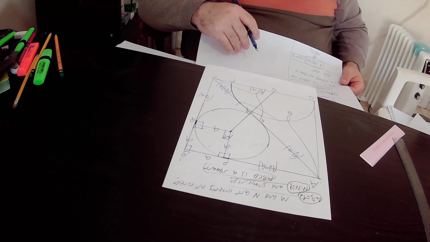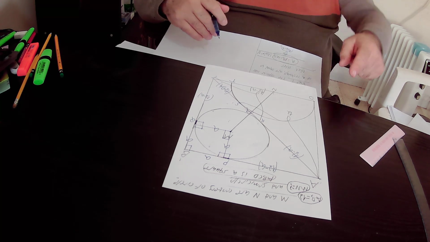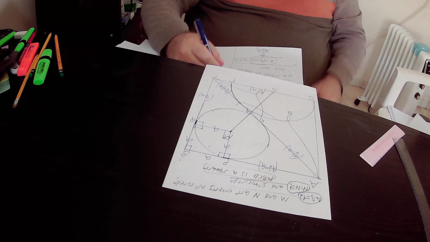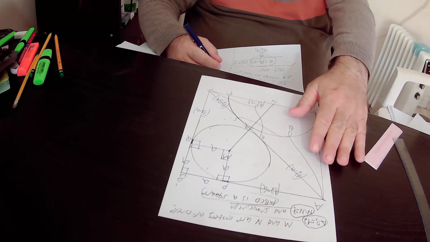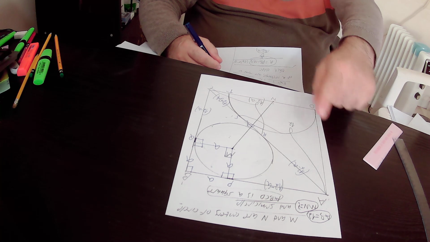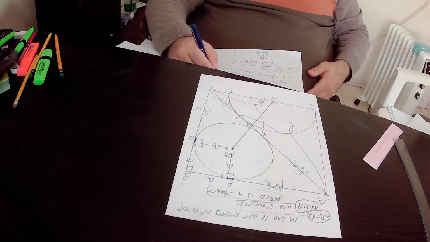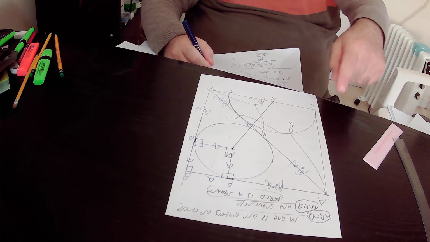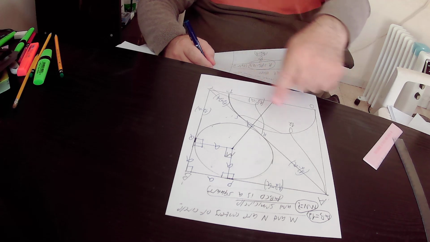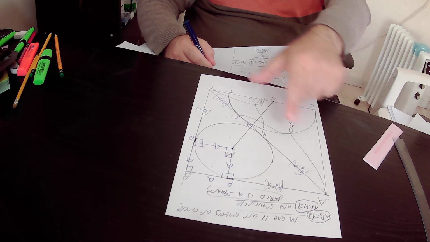So what is the value of diagonal AC? The length of diagonal AC, you can see from the drawing, is equal to AR plus RC.